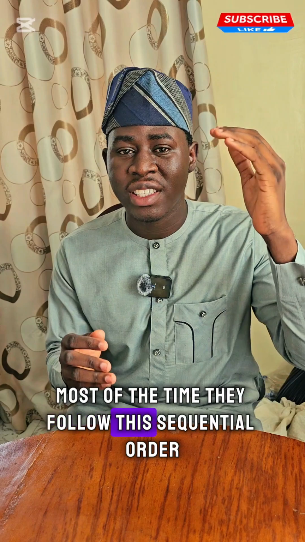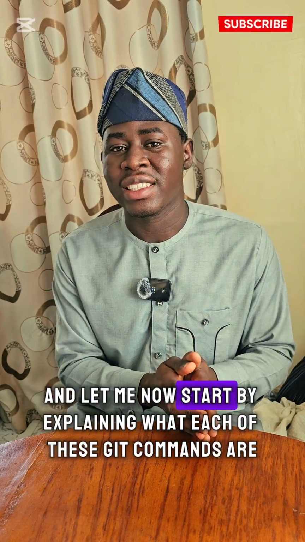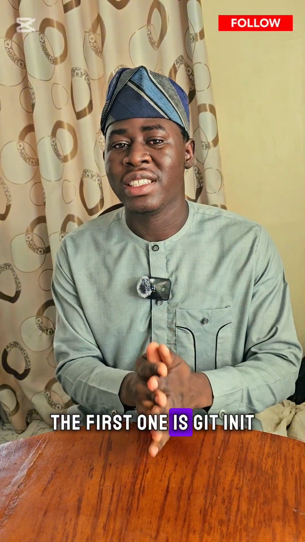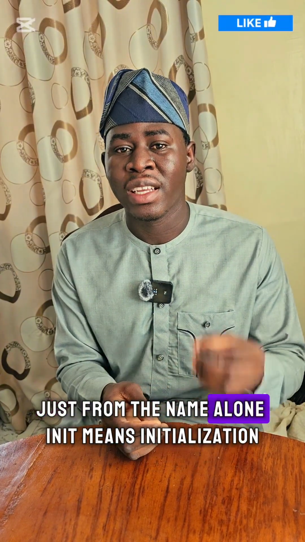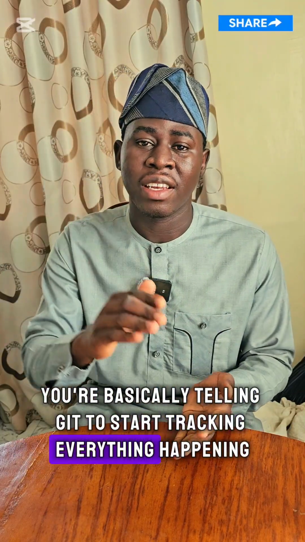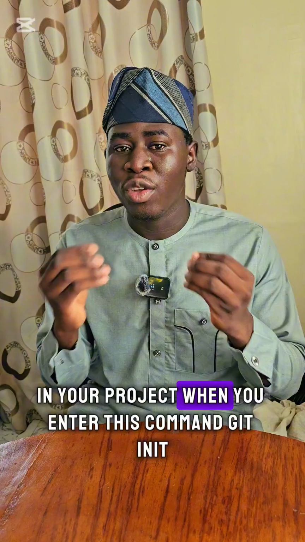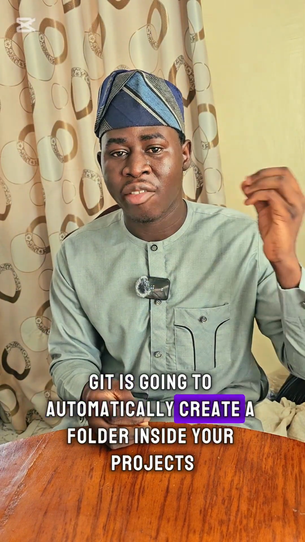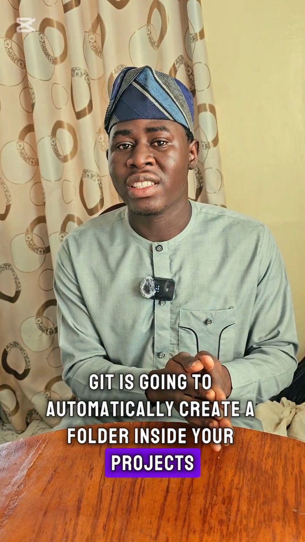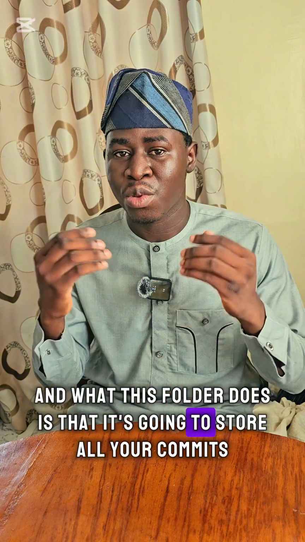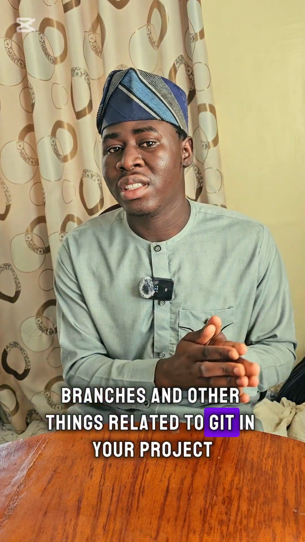Most of the time, they follow this sequential order, and let me now start by explaining what each of these Git commands are. The first one is git init. Just from the name alone, init means initialization. You are basically telling Git to start tracking everything happening in your project. When you enter this command git init, Git is going to automatically create a folder inside your project, which is the .git folder. And what this folder does is that it's going to store all your commits, branches, and other things related to Git in your project.